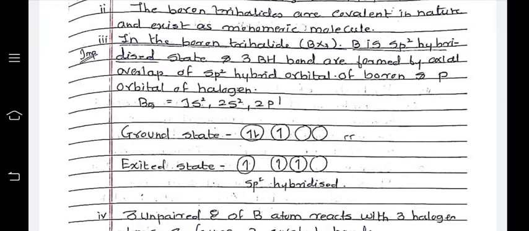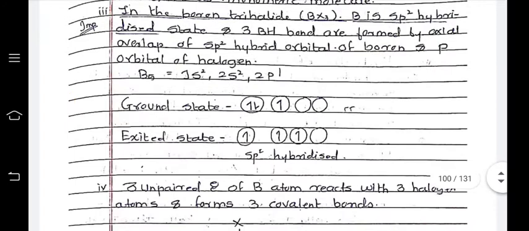The boron trihalide BX3. Boron is in the sp2 hybridized state, and the three boron-halogen bonds are formed by the axial overlap of the sp2 hybridized orbitals of boron and the p orbital of the halogens.